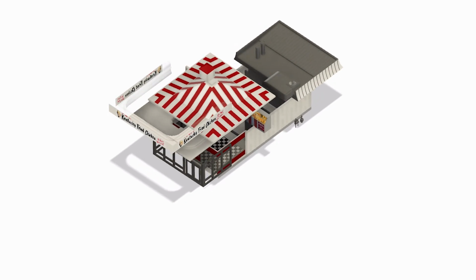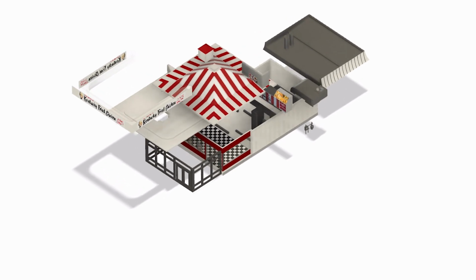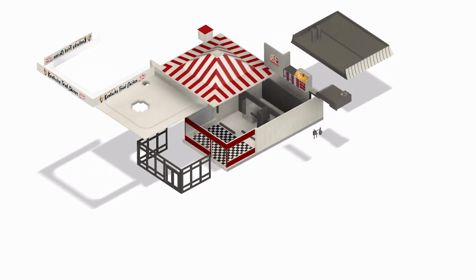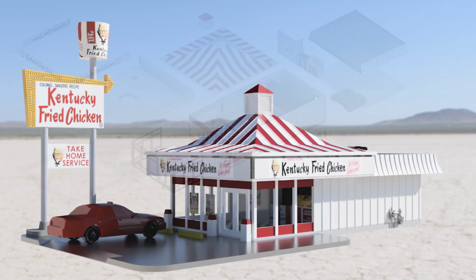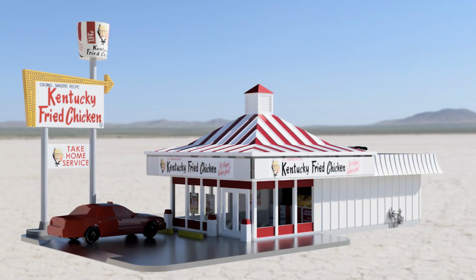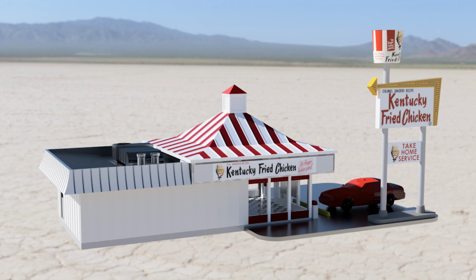Using the visualization tools in Fusion 360, it's easy to create exploded views and other animations of the model. And fine images and drawings, of course. And for personal and educational use, the software is free of charge to use.